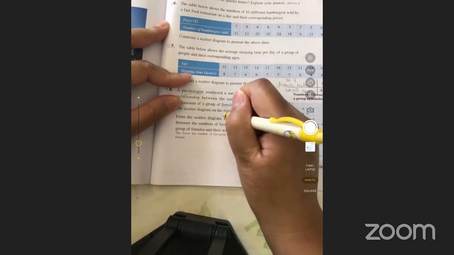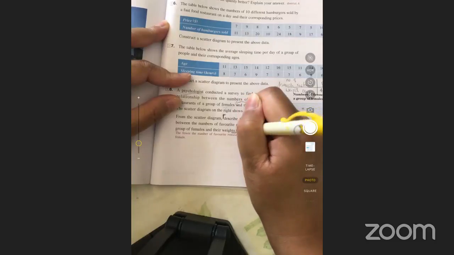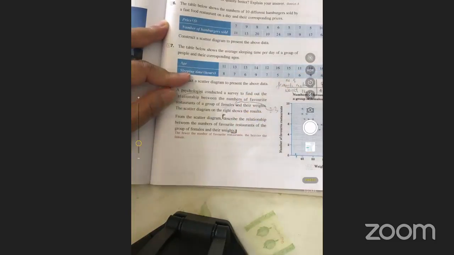Now, in this case, this is the main part actually. Okay, this is the key sentence, telling you what you are going to do.